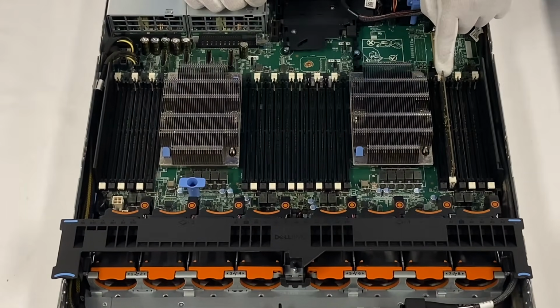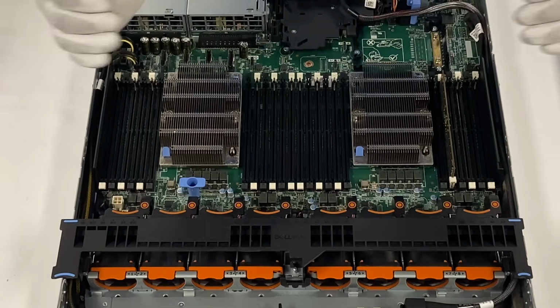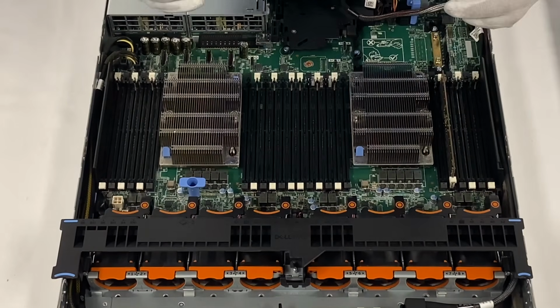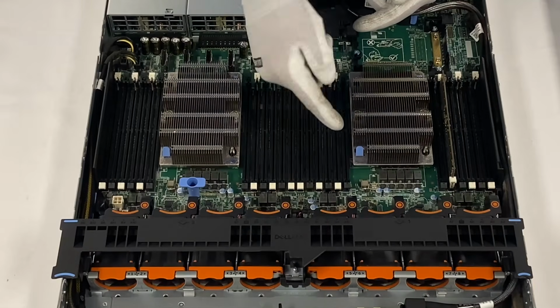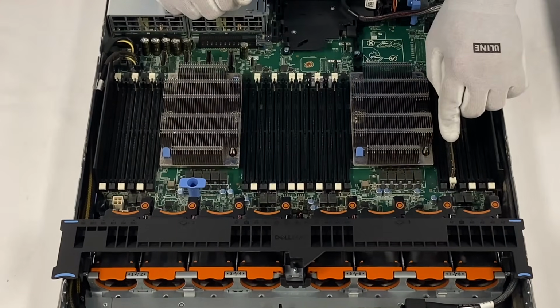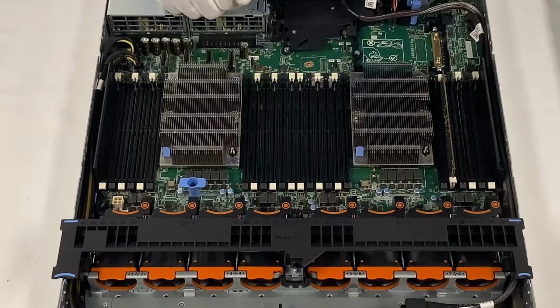Those 2 clicks are the tabs, the white tabs, actually hooking onto the side of the module and pulling it down to give it a firm connection into the DIMM slot. So that's a very important thing, is just make sure your tabs are fully inserted.